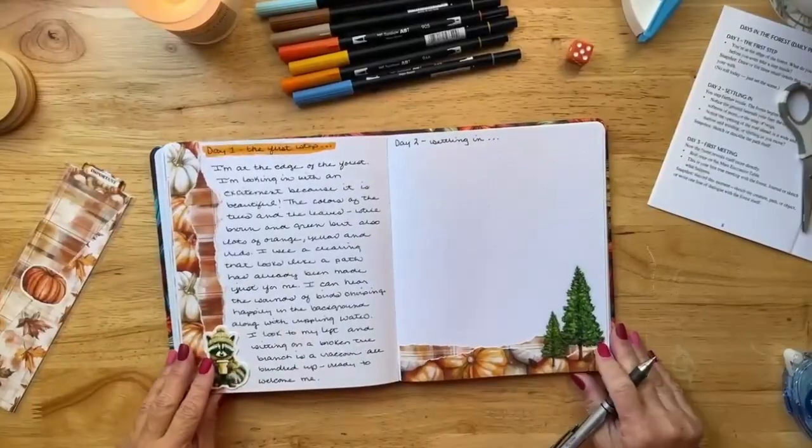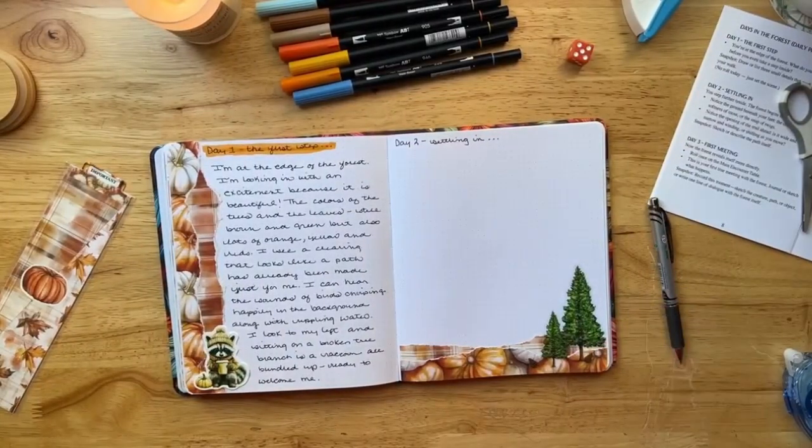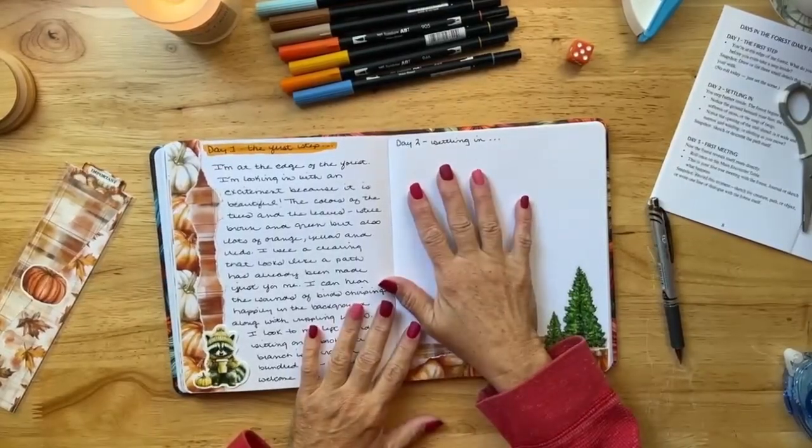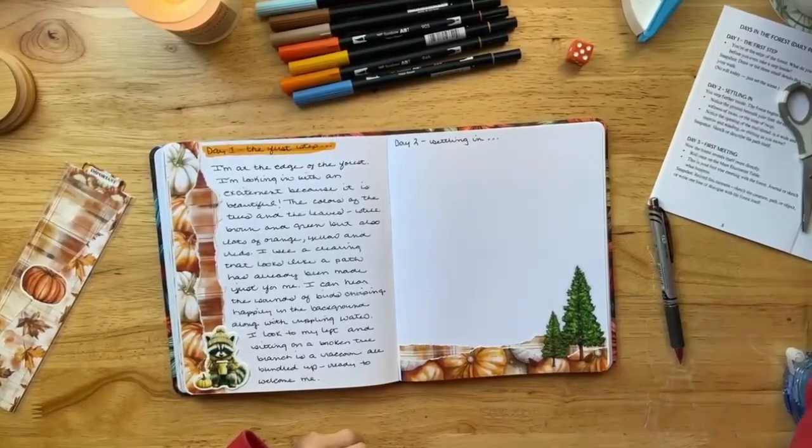Okay, now I'm going to go ahead and turn up the music. It's not really music. It's a live stream of the forest behind me. So I'm going to turn that up, and then I'm going to write day 2, what that looks like to me. And then as soon as I finish, I will be right back.